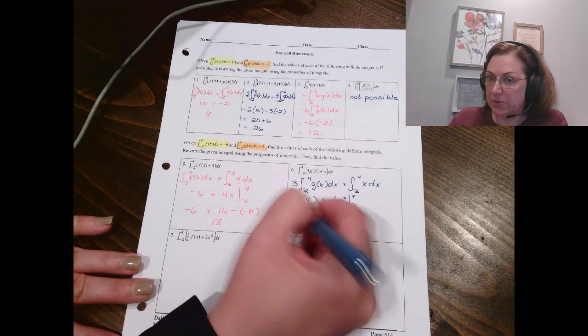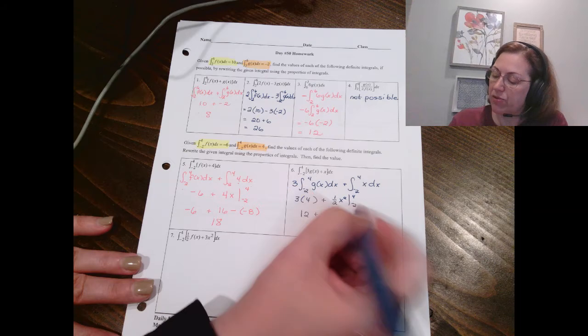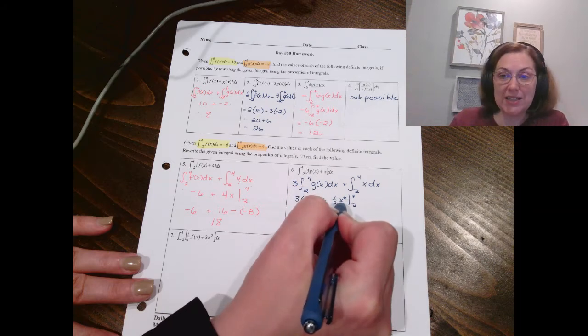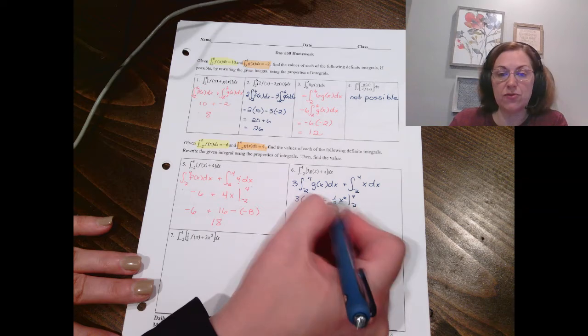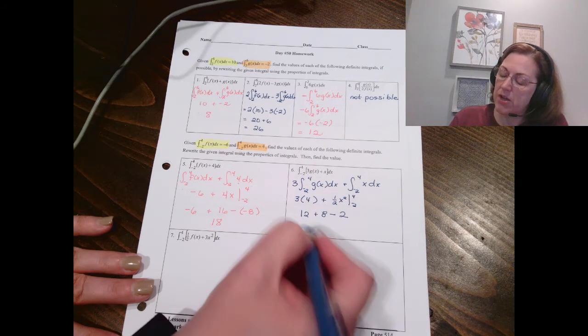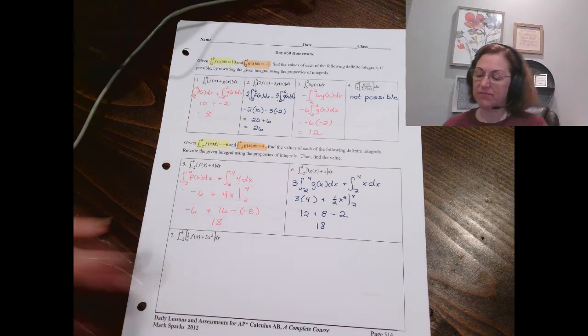So I've got 3 times 4 is 12, plus, let's see, 4 squared is 16 times a half is 8, minus -2 squared is 4 times a half is 2. And so I end up with 18 again.